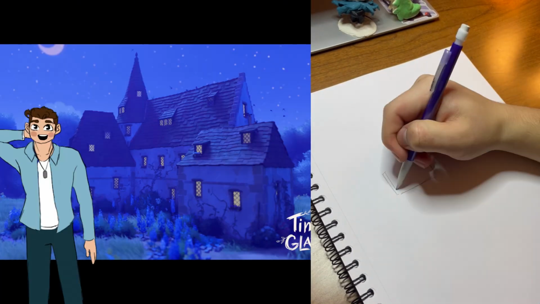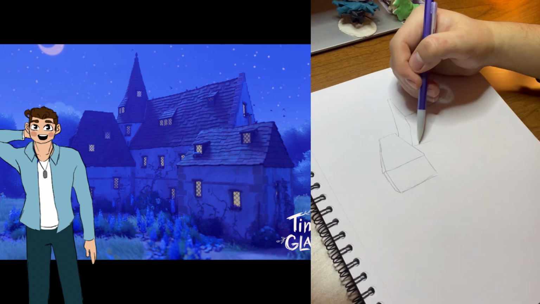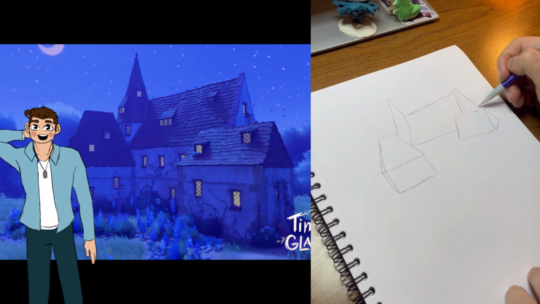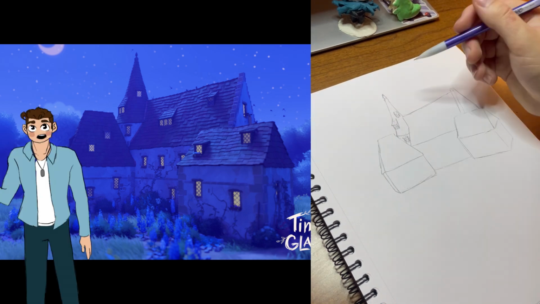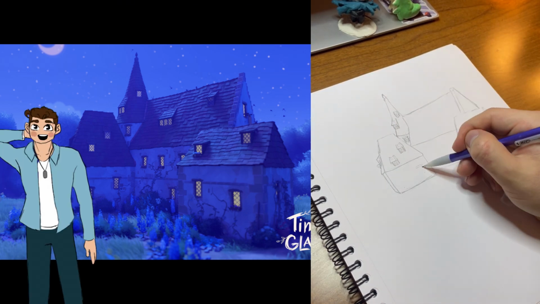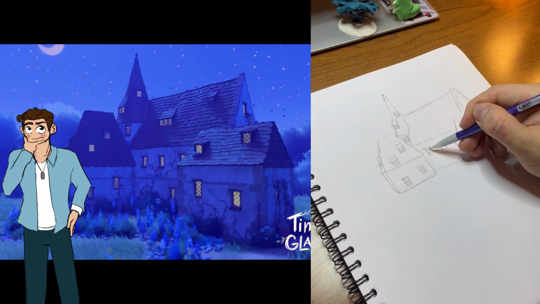Now you would think that this reference isn't that difficult, but for whatever reason for me, it was harder than the first one. Something I noticed while I was drawing is that I put in a lot of windows, and I could probably dial that down a bit.